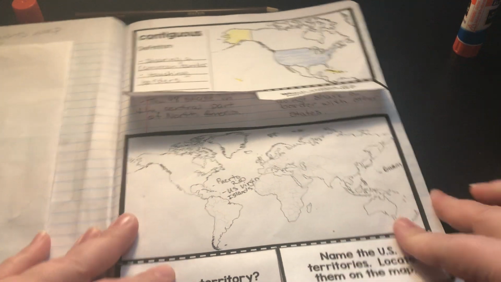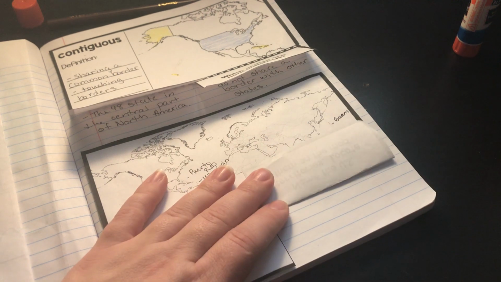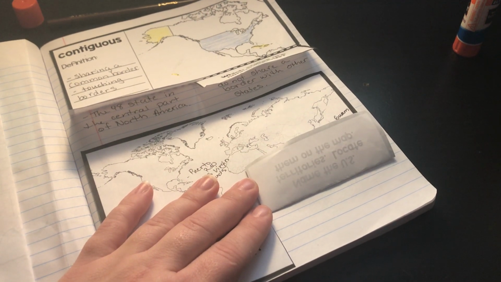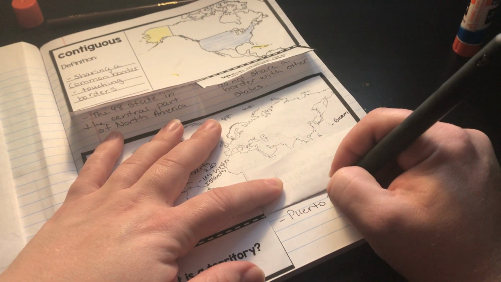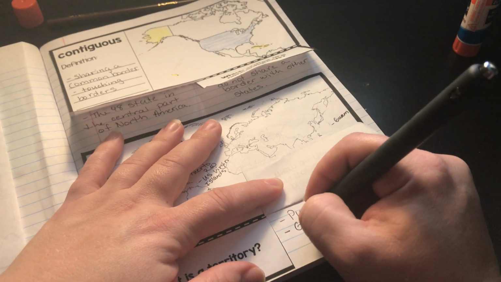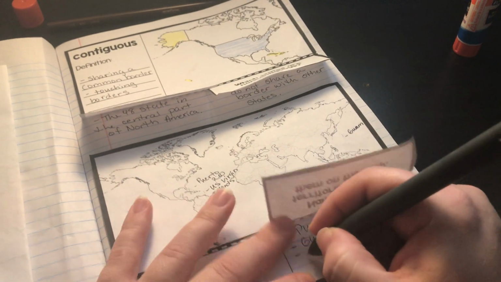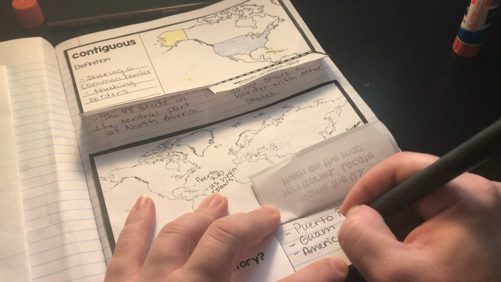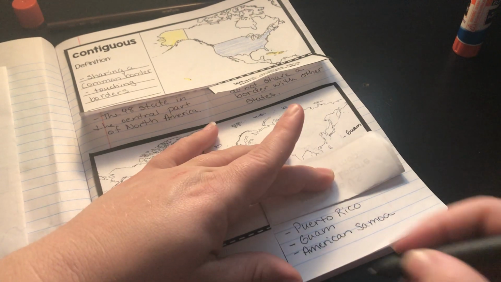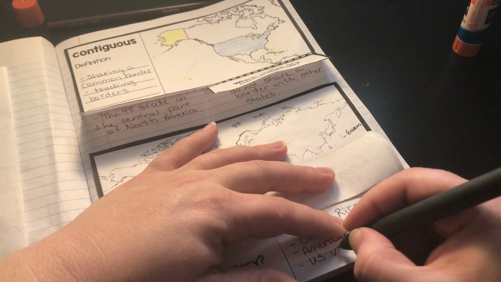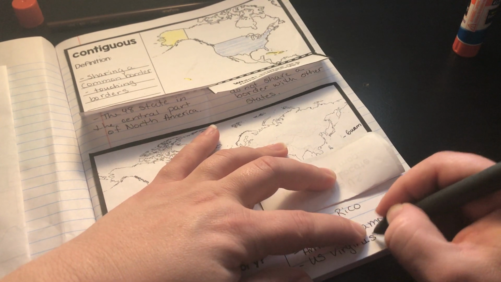But anyways, so the U.S. territories are here, okay, and we have Puerto Rico, Guam, oh, and I've missed one, I'm so sorry, American Samoa, and I will show you that in just a second, and then the U.S. Virgin Islands.